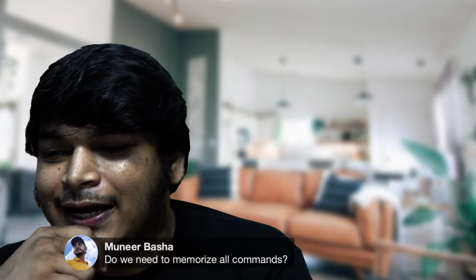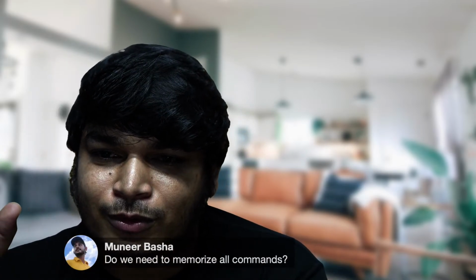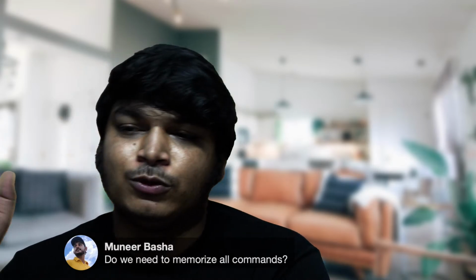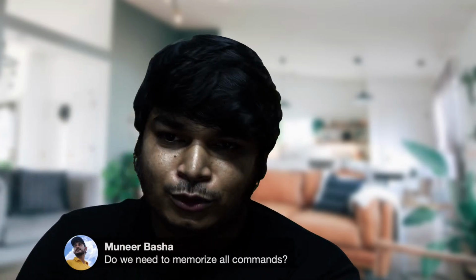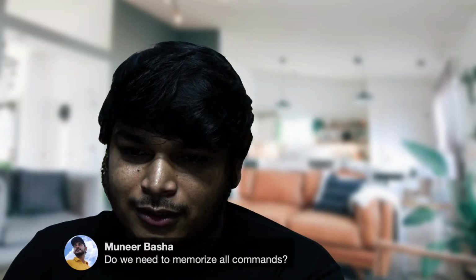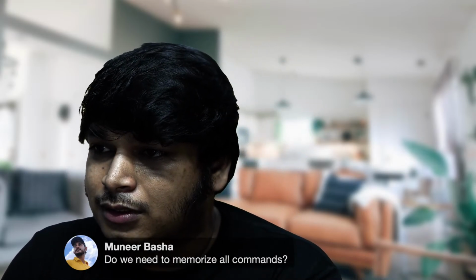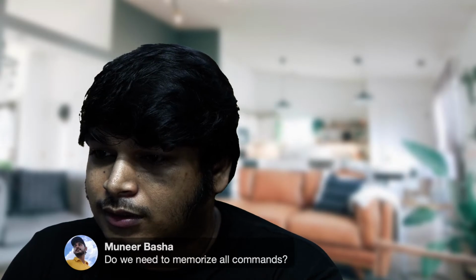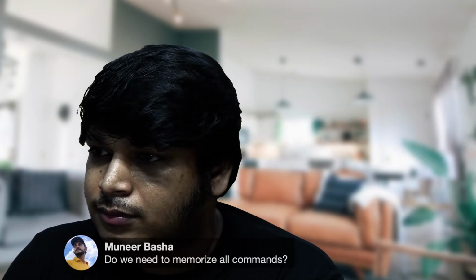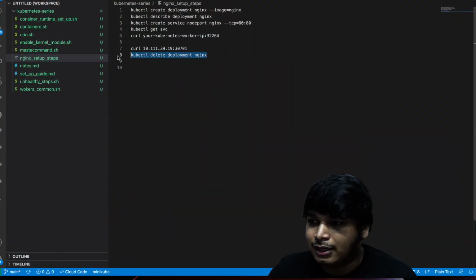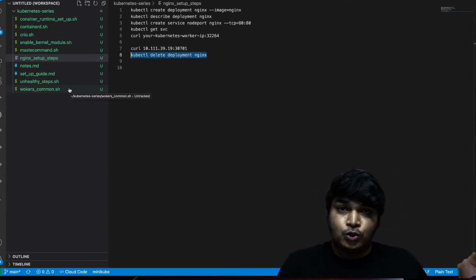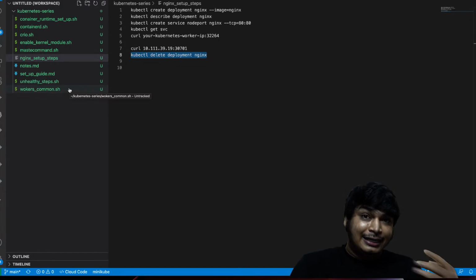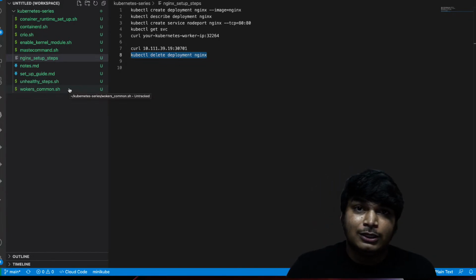Do you need to memorize all the commands? Actually, no. You never have to memorize any commands. You should keep a reference in some doc like I do. Let me just show you. I have here in the repository all the command setup. I use Gist sometimes to store all the commands there. So whenever I need it, I'll just copy from there and utilize that.